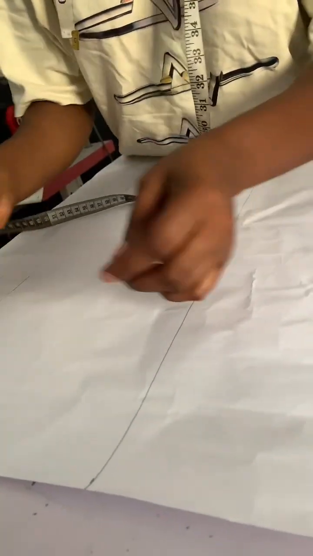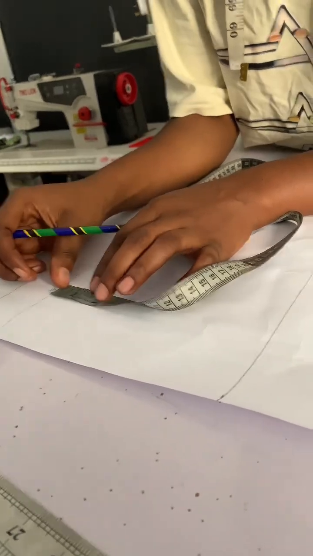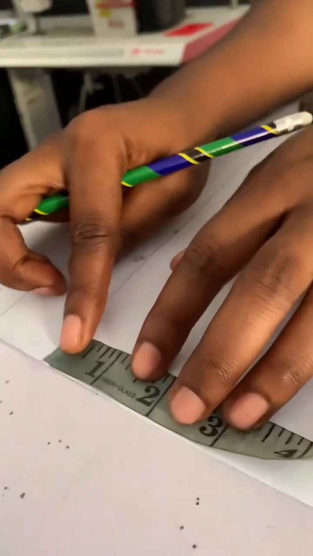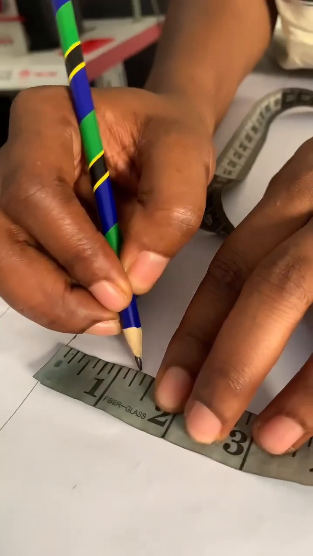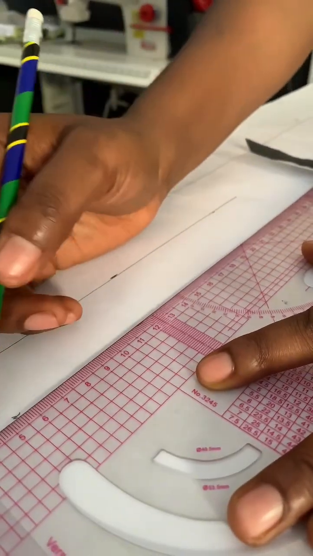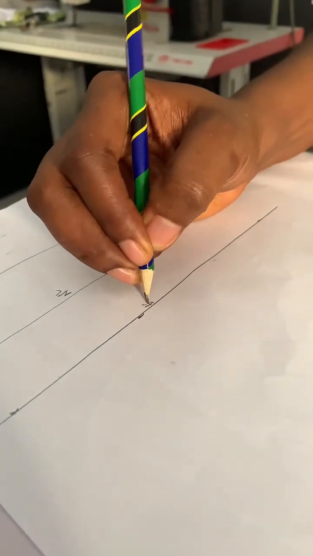Again, I'm going to come down from this, my nape line. This is my nape line. So I'm going to come down from my nape line by 1 and 2/8 for my back shoulder line. This is my back shoulder line.